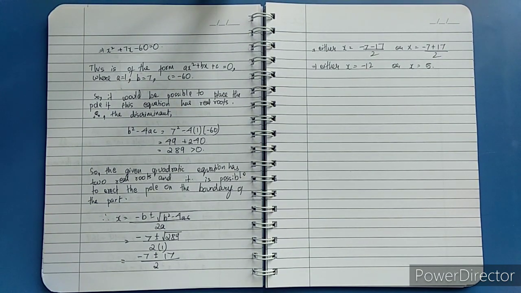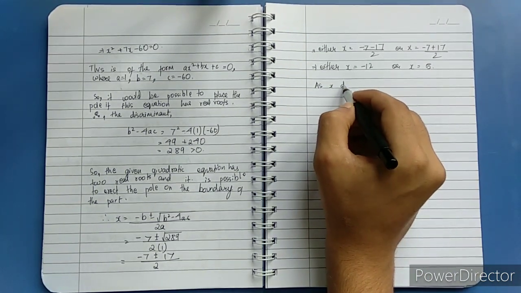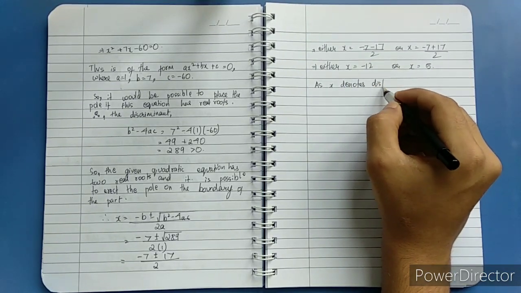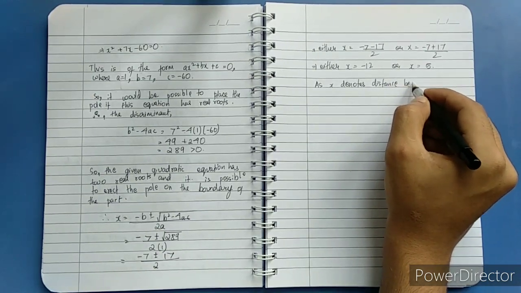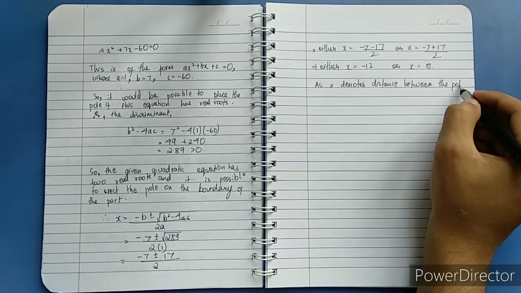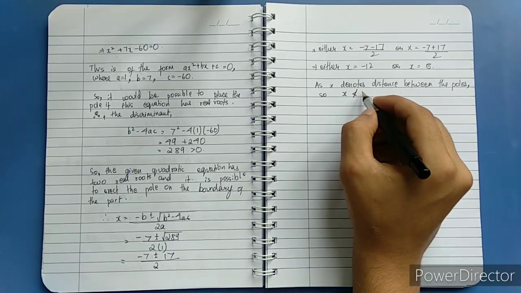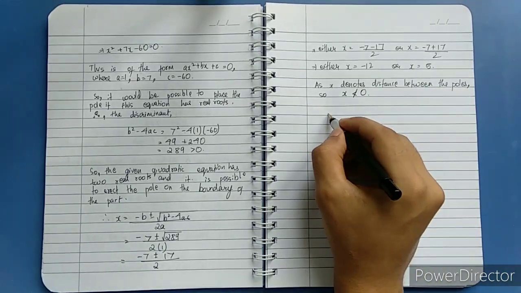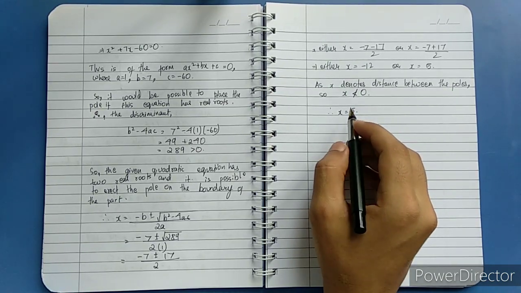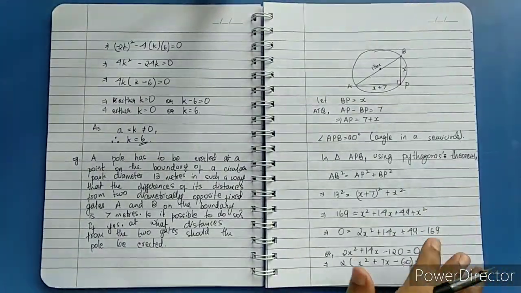So this is the distance between the pole and the gate. So as x denotes the distance, x is not less than 0. Therefore, x will be equal to 5. So x we took as the distance from gate B.